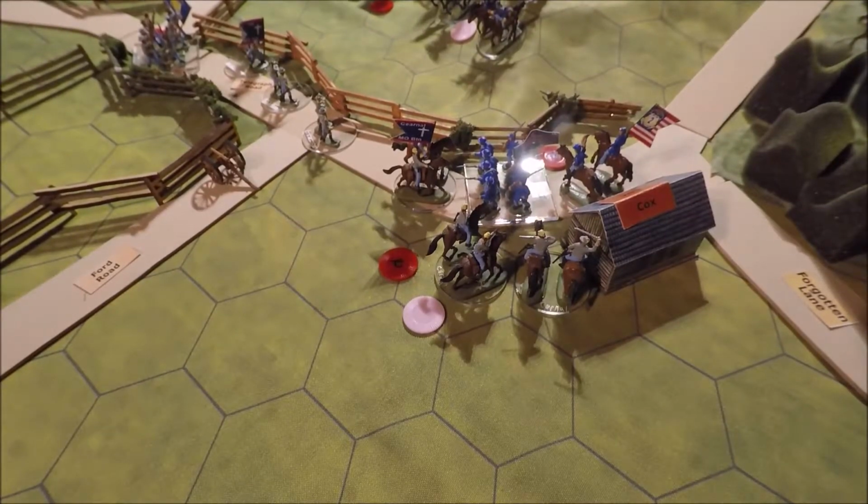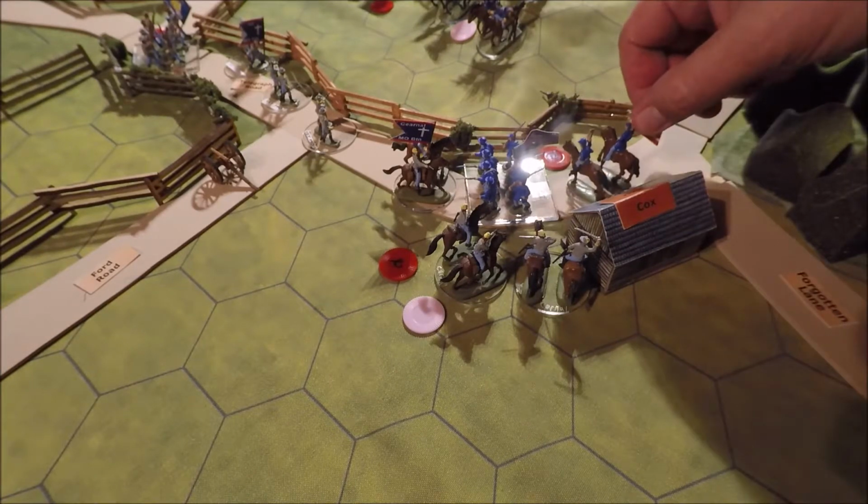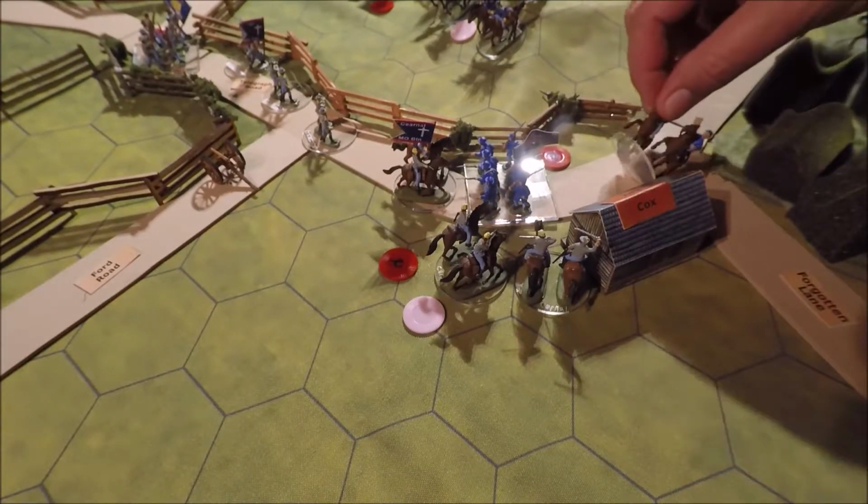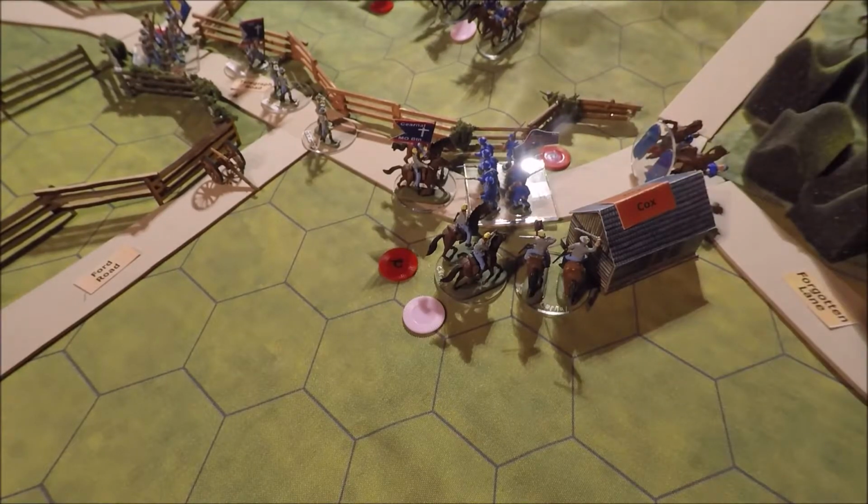And we're going to check the general to see if he gets killed because he's in proximity. And he is dead. Poor guy. Pattison has been killed, which is not good. And it's going to result in this guy's next order being questionable. So that's it for turn number 4.